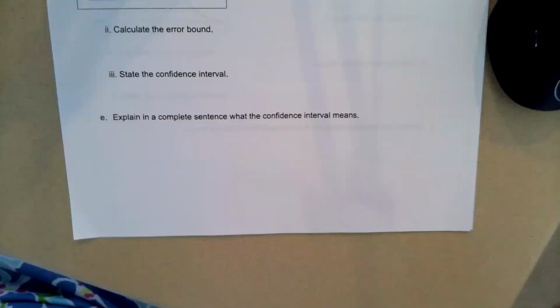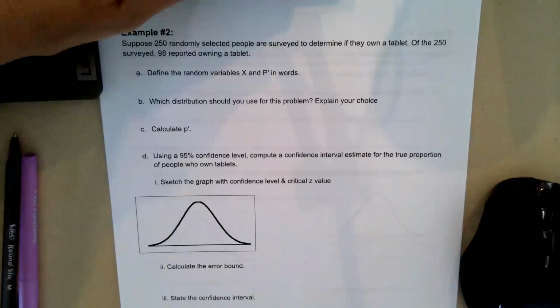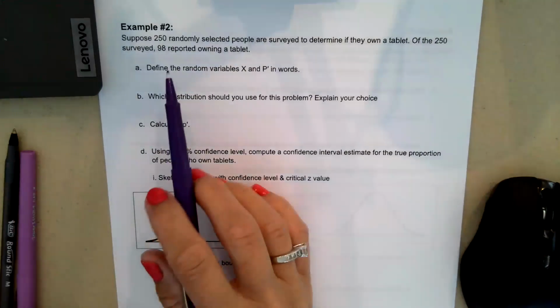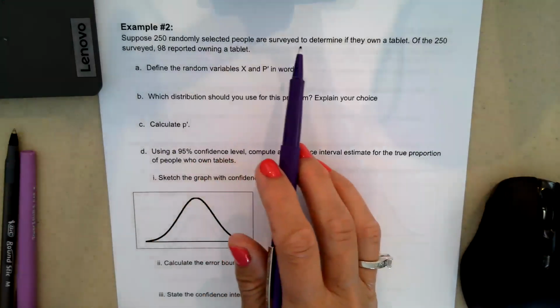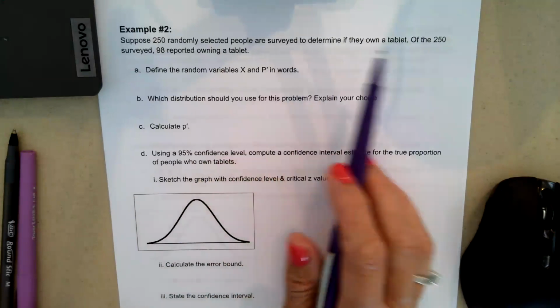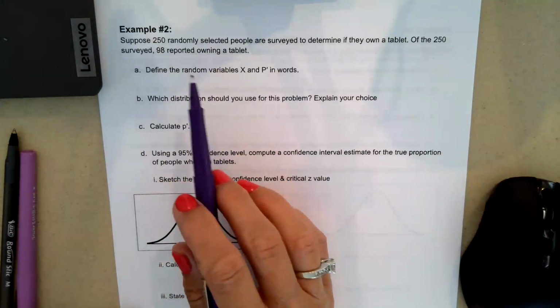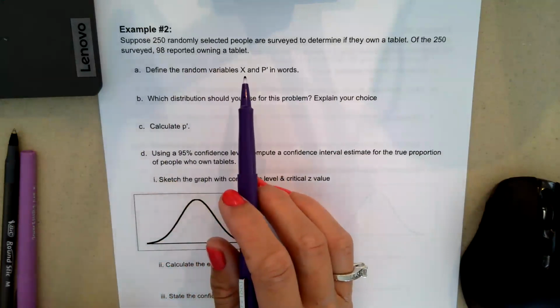So let's go to example 2. I'm going to put this together on our own. Suppose 250 randomly selected people are surveyed to determine if they own a tablet. Of the 250 surveyed, 98 reported owning a tablet. Define the variables X and P hat.